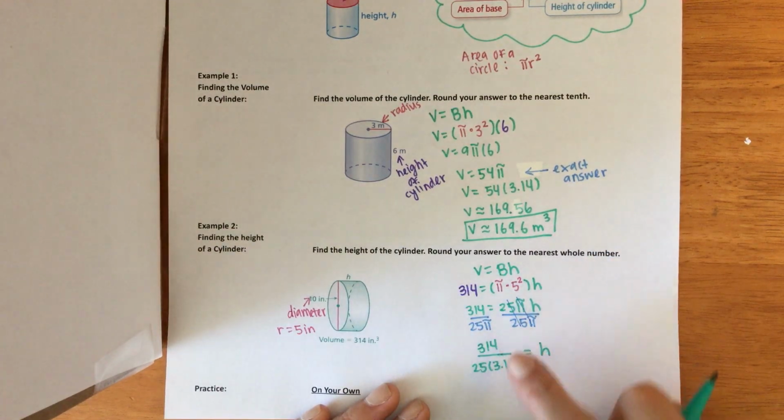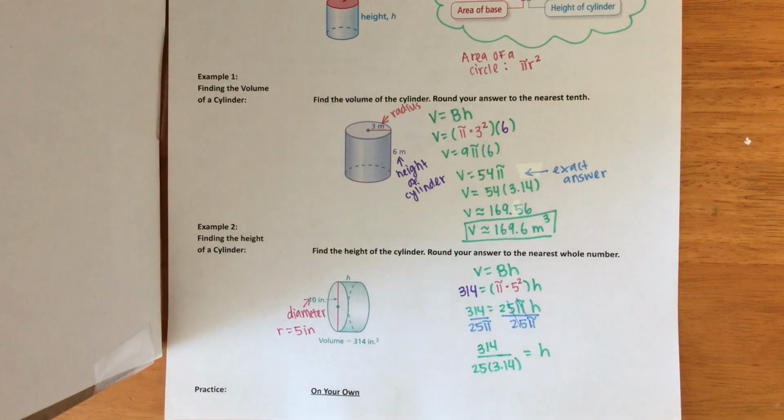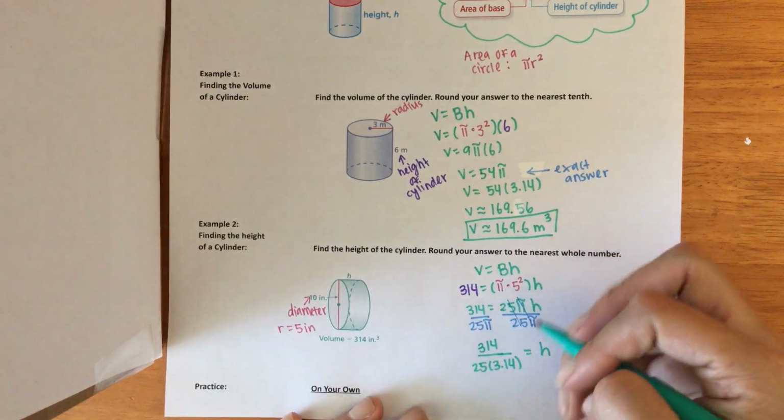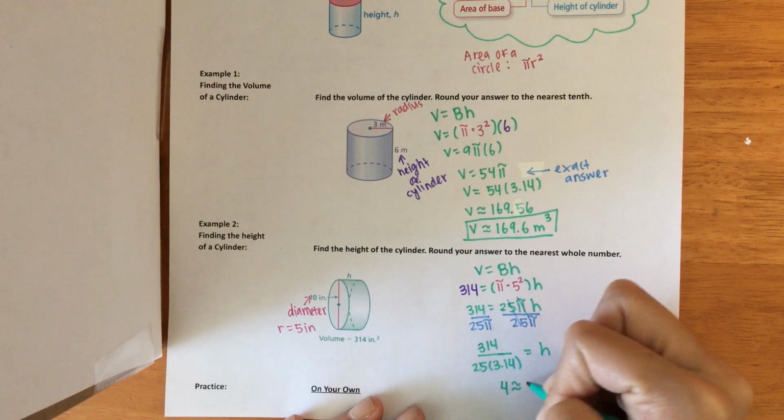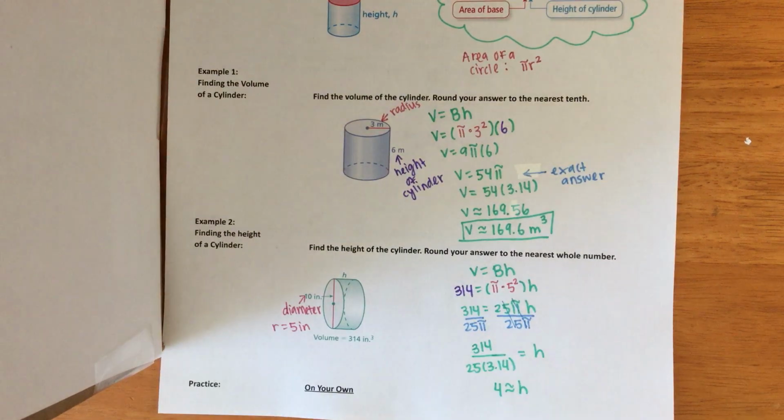So I do that, and then I divide by whatever this is. So I make sure I put that in parentheses. 314 divided by, in parentheses, 25 times 3.14. And what I'm going to get is 4. Oh, nice.